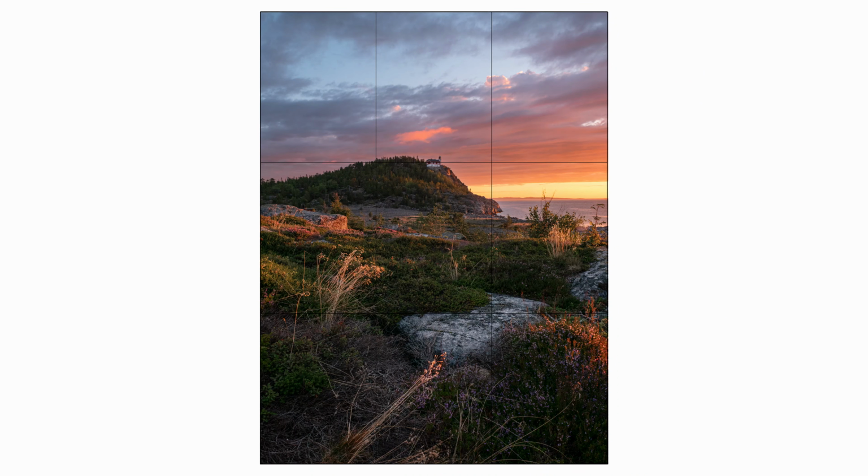The fourth image is a sunrise on an island in Sweden. And once again, here I wanted to really show the landscape and this lighthouse in the background during this pretty amazing sunrise.